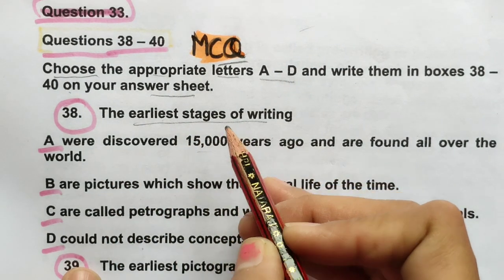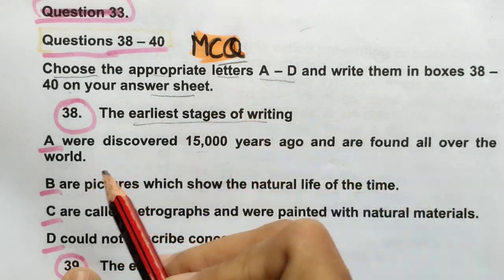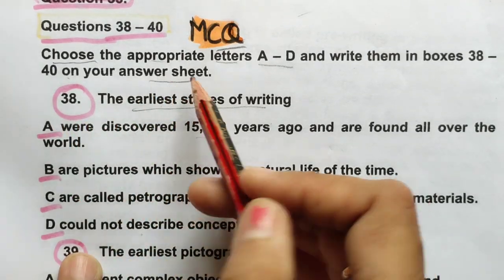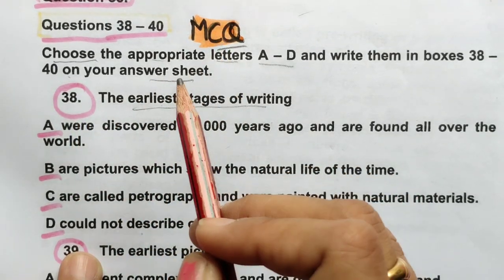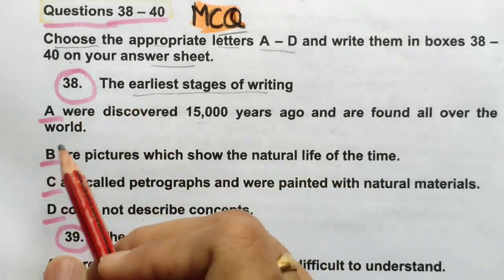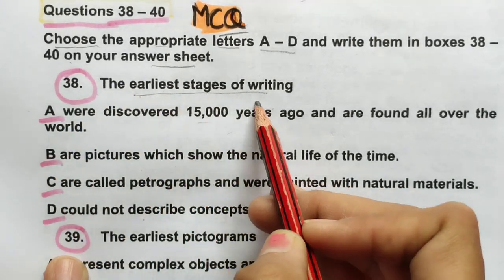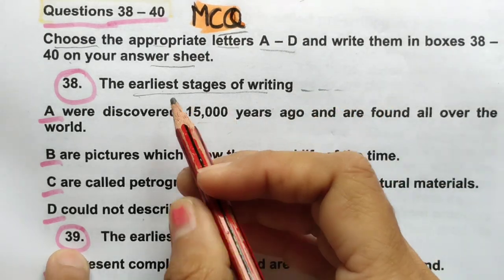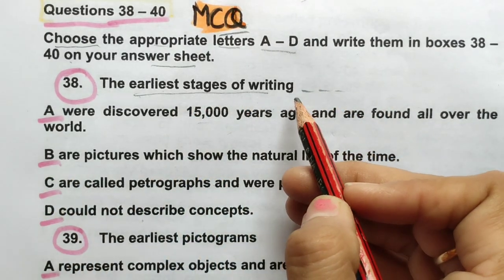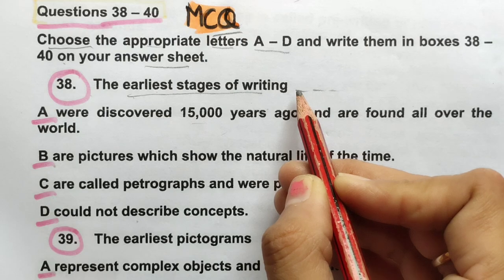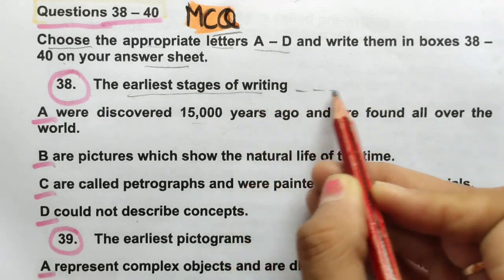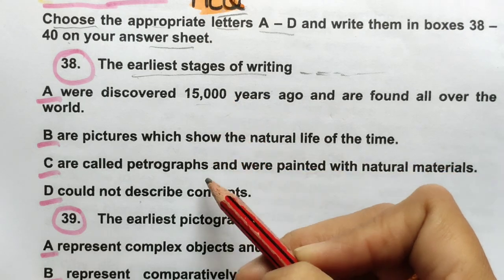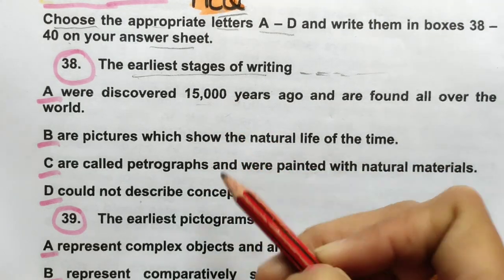First, you should know the strategy for multiple choice questions. Definitely, first read the instructions. Always the same instructions will be there for multiple choice questions. Now coming to the main point, the earliest stages of writing. This is the incomplete sentence. They have not asked you about the main purpose of writing and all. Only an incomplete sentence they have given, and we have to select from these 4 options.